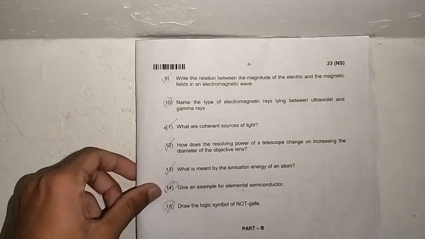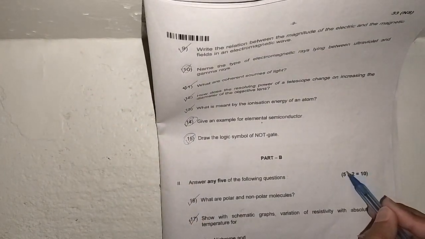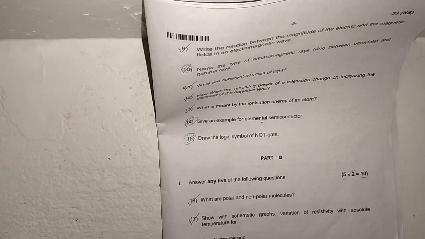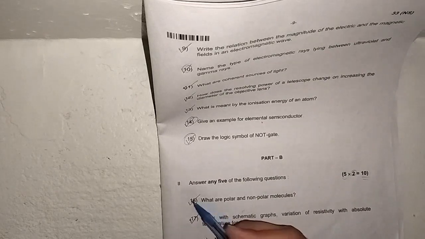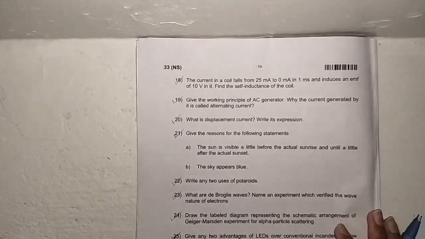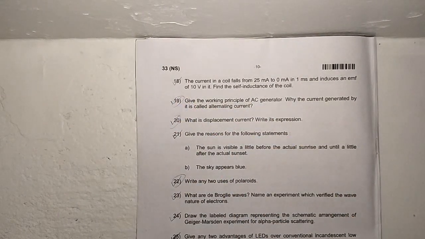Leaving that, if you see part B, 5 questions of 2 marks, you will get 10 marks, right? Here, polar and non-polar molecules, they may ask the difference between polar and non-polar. And this resistivity with absolute temperature is a little bit out. Uses of polaroids they may also ask, or this displacement current. These chances are there.